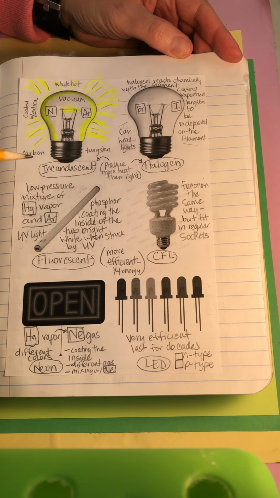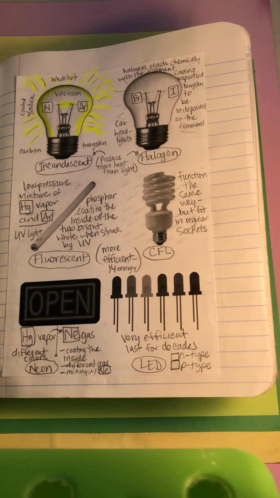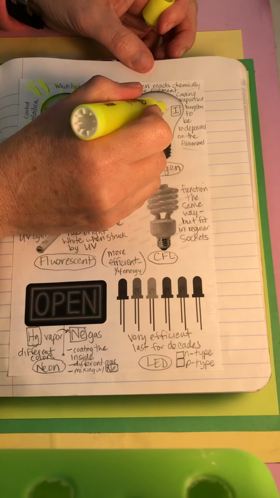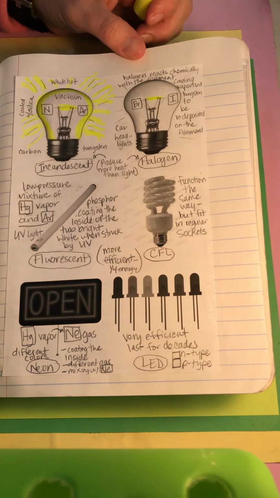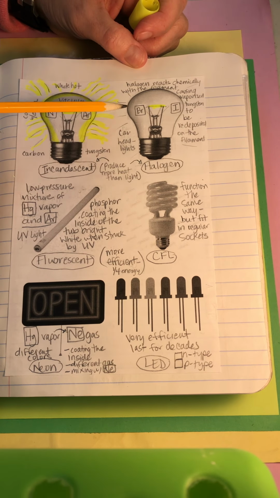Now, in the incandescent bulbs, we also have the world of the halogens, which are similar in part of this category. What happens is you still are going to have your same filament, your same tungsten, but your gases are going to be different. And so you're going to have in here the gases of bromine and iodine.